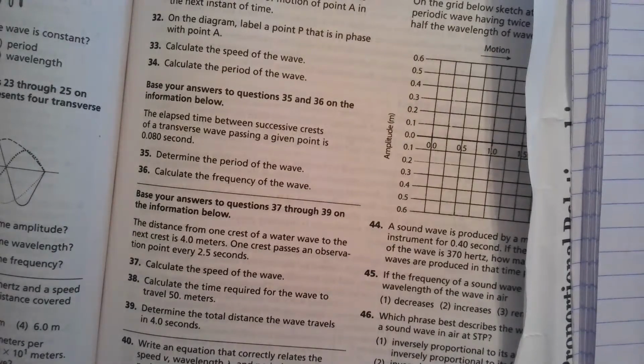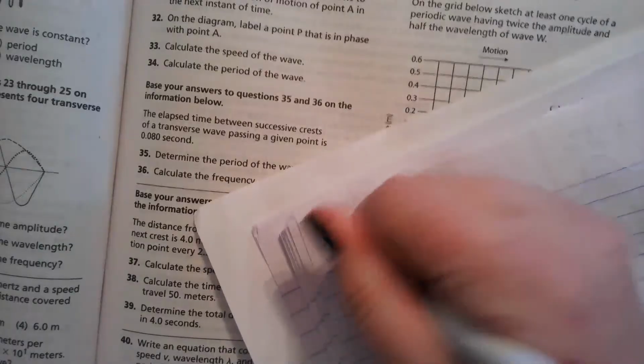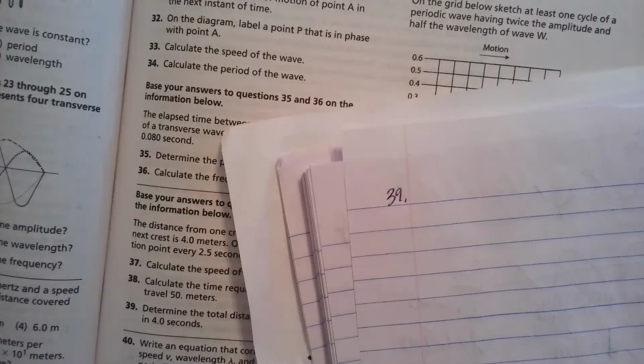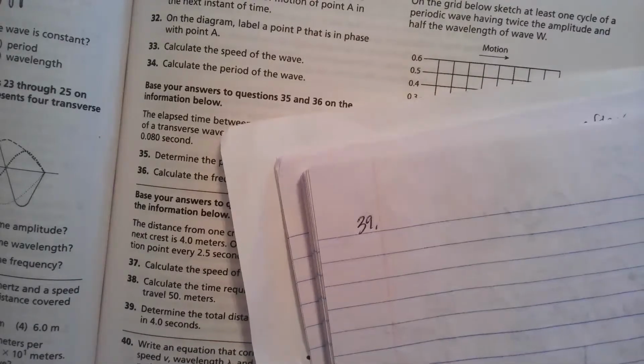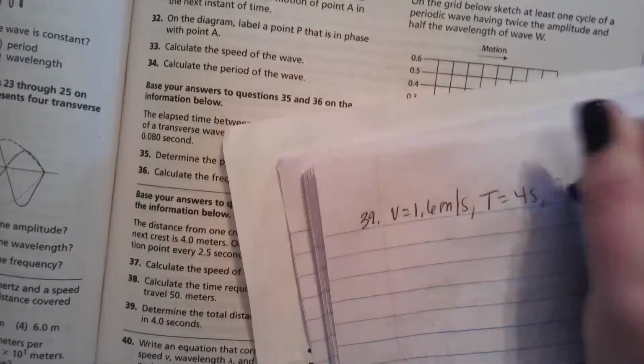Then we have 39. It says calculate the total distance. So 39. So again, we're still going to use the same speed. So V is still 1.6 meters per second. Time is now 4 seconds, and they want to know the wavelength.